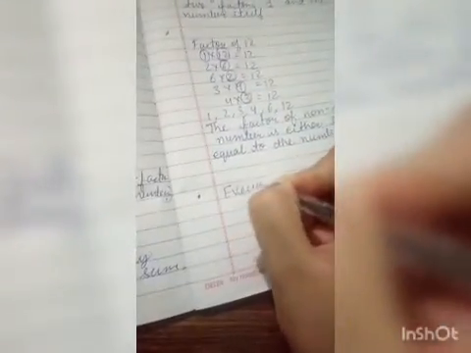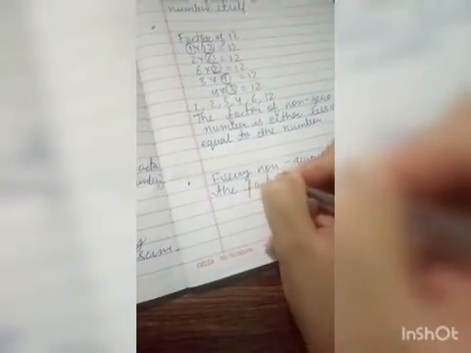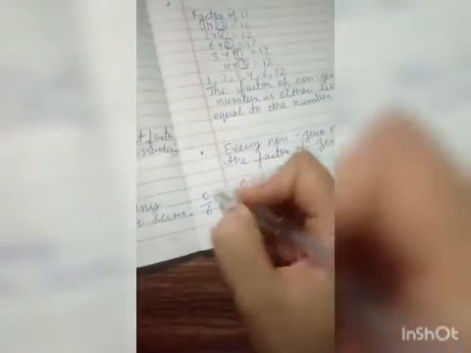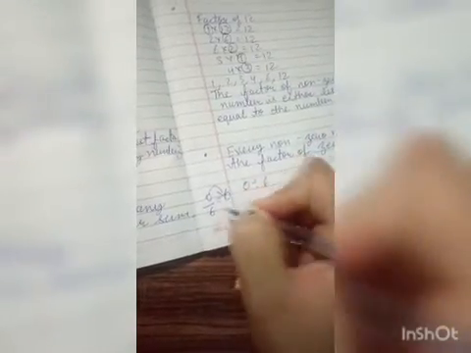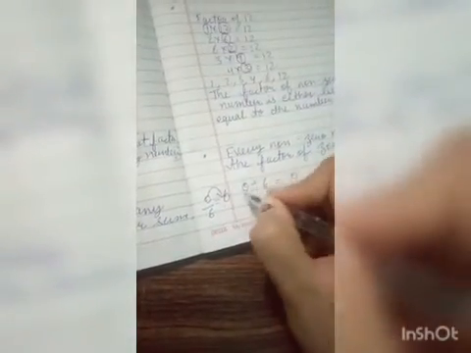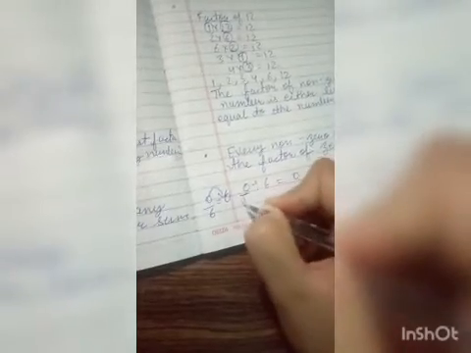Next one is: every non-zero number is a factor of 0. Suppose I divide 0 by 6. 0 divided by 6, so what should be my answer? The answer is 0. So in this case, 6 is a factor of 0.